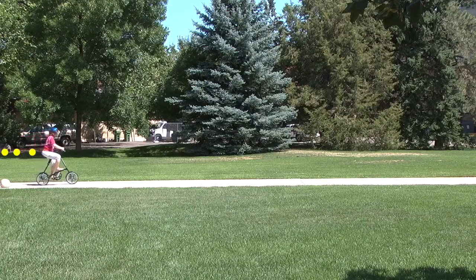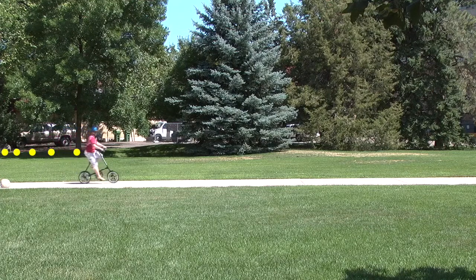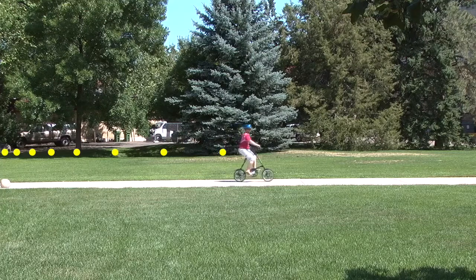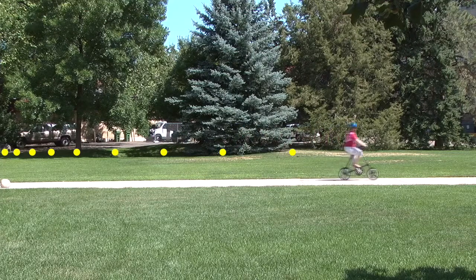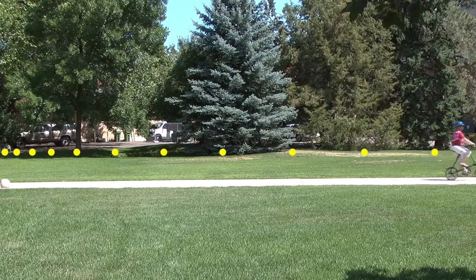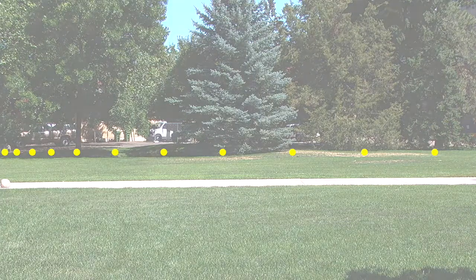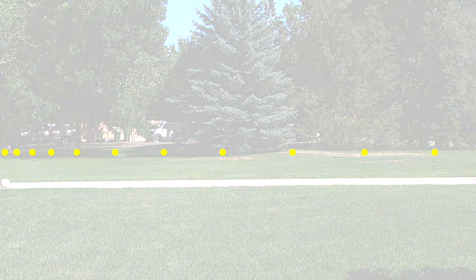The bicyclist starts at rest, and then she starts moving forward. So her speed is increasing. And just like we did in the last chapter, we're going to put down dots to mark her position at uniform intervals of time. So the different dots show us where she was, and we can see the distance between the dots is getting larger.